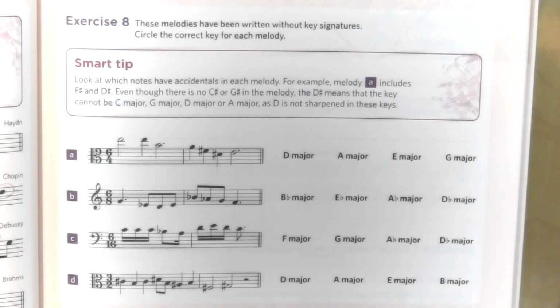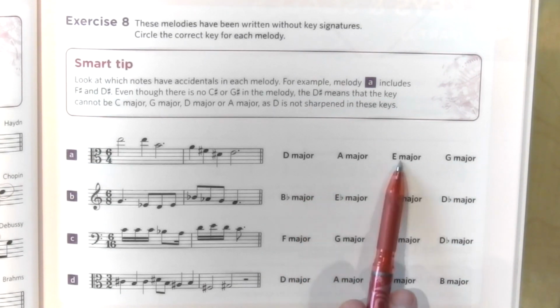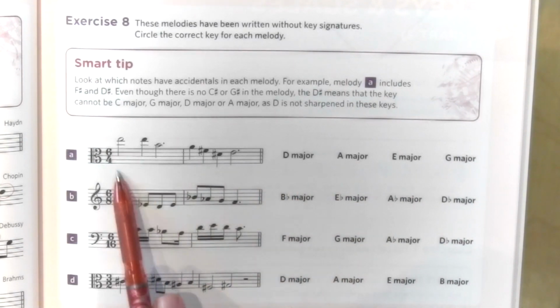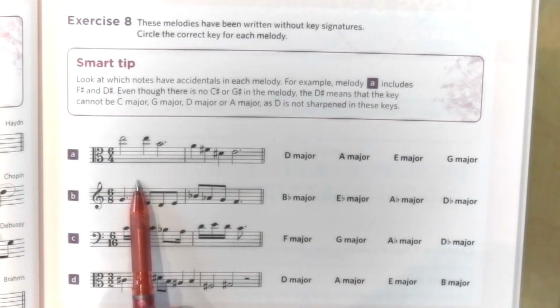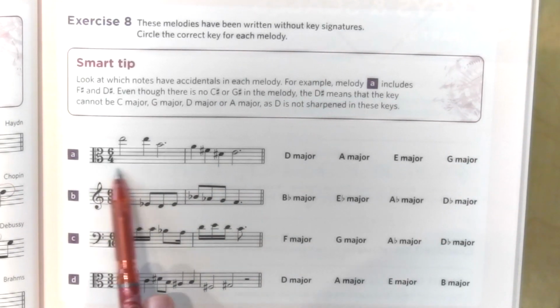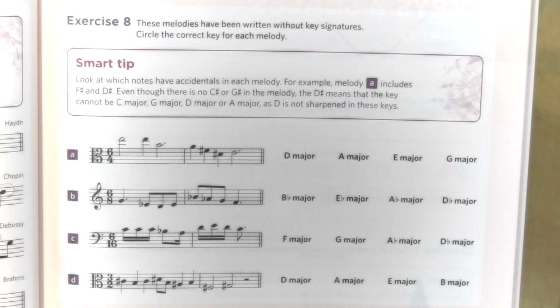In this exercise number 8, the last one in this chapter, we need to circle the correct key in which this short melody is written. And we don't have the key signature, so we have to see what is the last accidental that can tell us how many flats or sharps this key signature has.